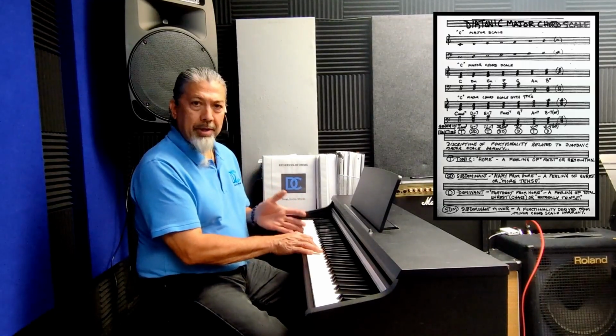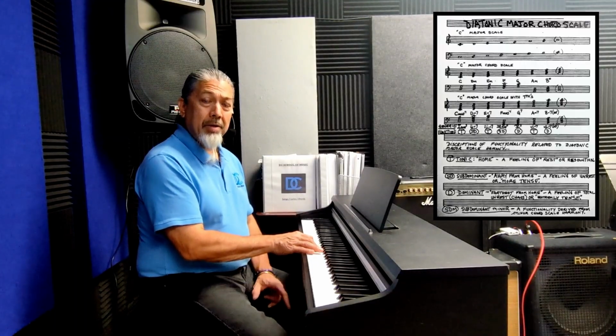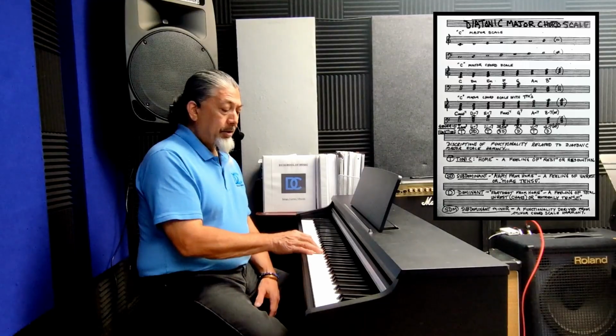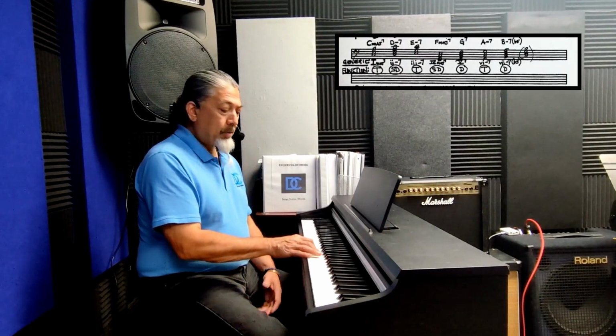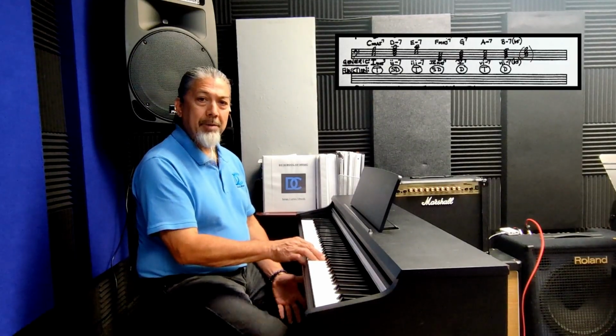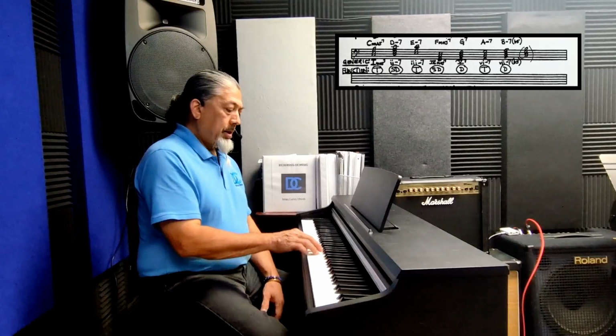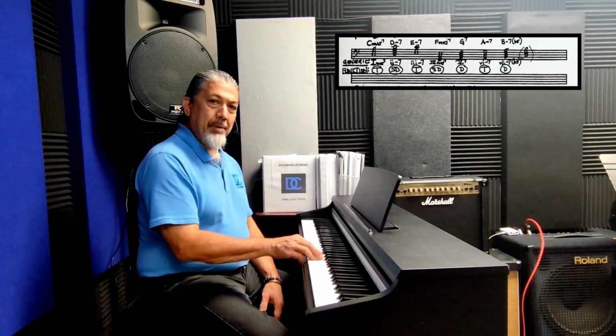Okay, and that's the one chord, that's the C chord, that is tonic. Now there are 2 other tonic chords in the key: the 3 chord, which is E minor, and then of course the 6 chord, which is A minor. That's the relative minor of the key. So we have tonic chords C, E minor, and A minor.